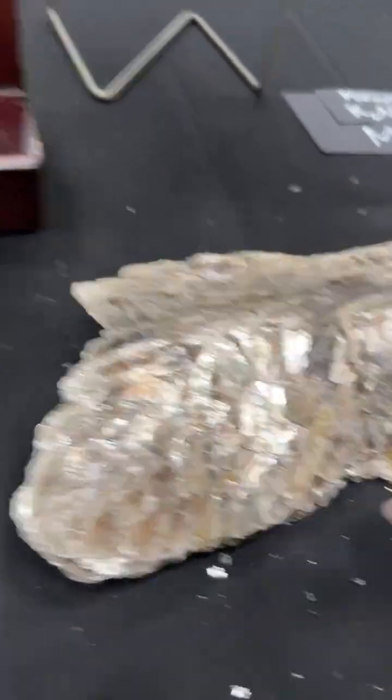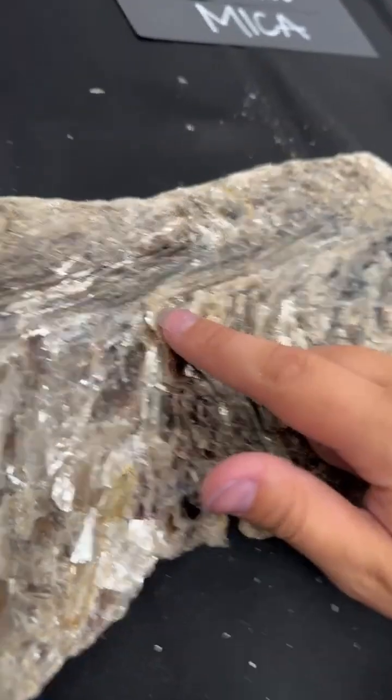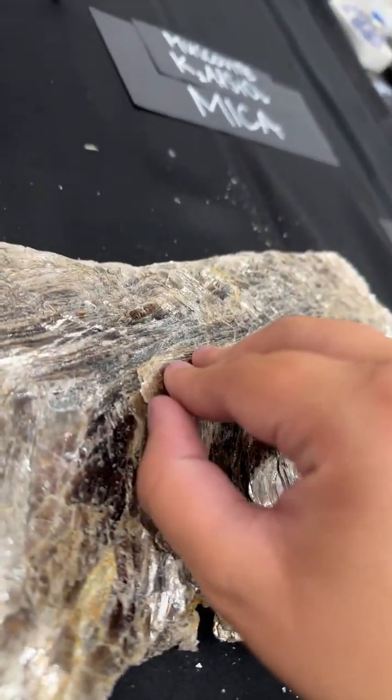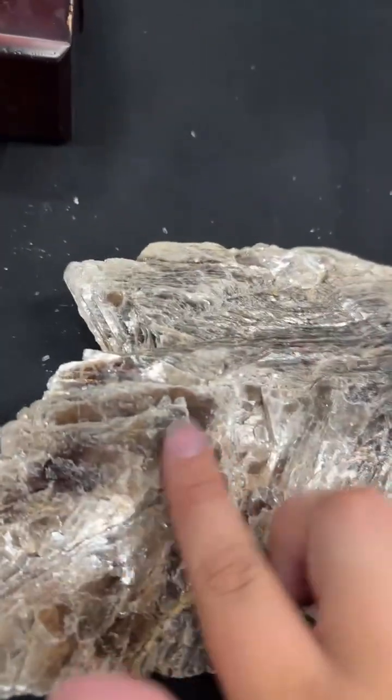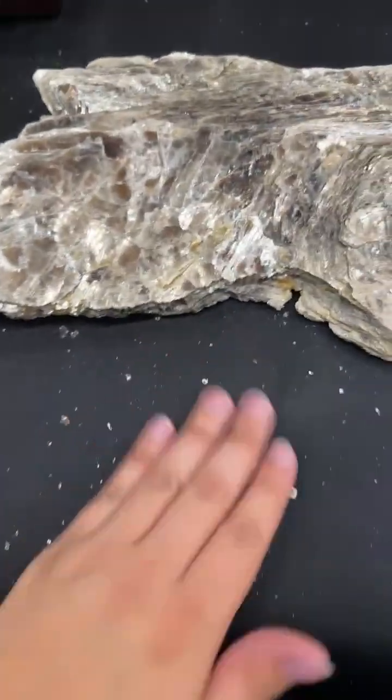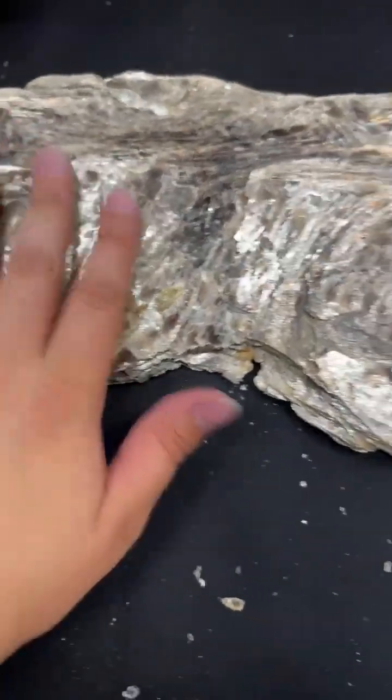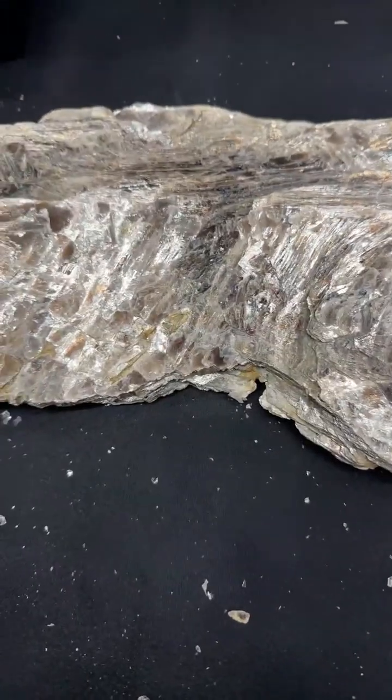To put it really simply, it just means that it's going to form these really perfectly tabular and platey surfaces when it flakes off, essentially. Because you can see that a lot has come off of it, but it's still really flat on the surface.